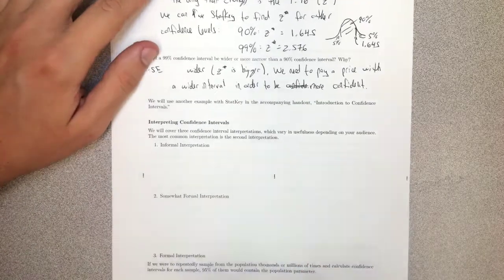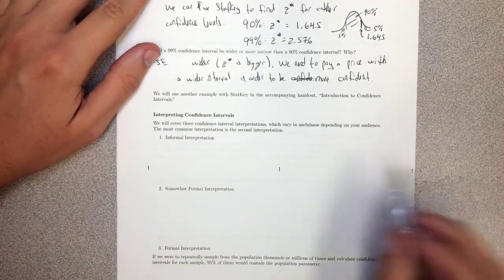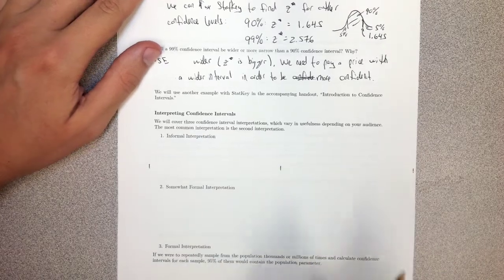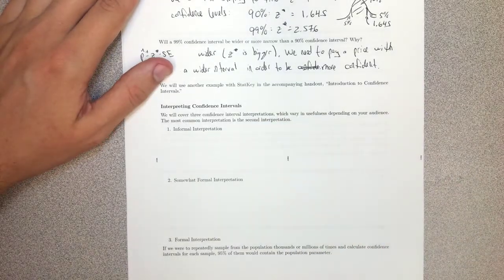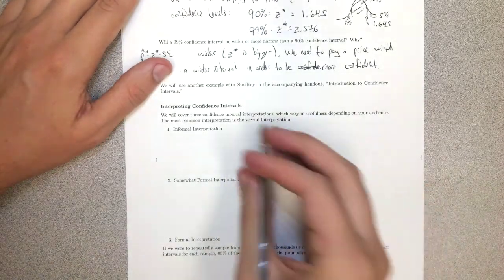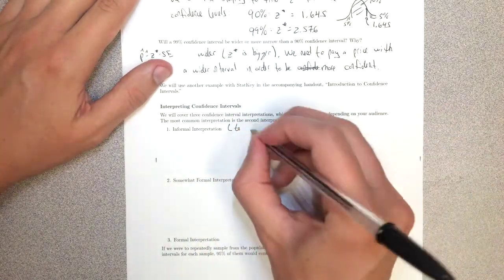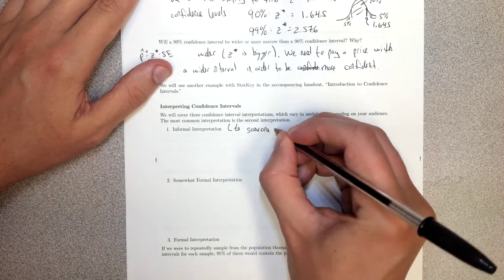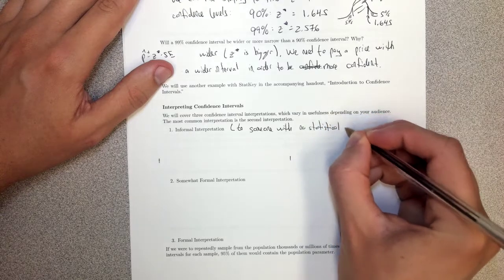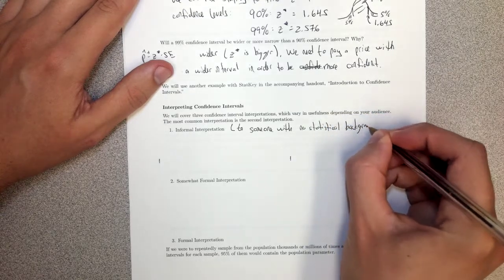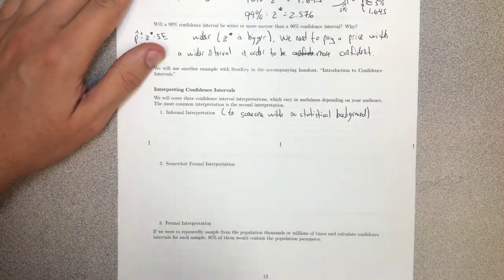Okay, so we'll also talk about confidence interval interpretation. We're going to cover three different interpretations. The first we've already talked about when we first introduced confidence intervals. This is an informal interpretation, a way you would interpret a confidence interval to someone with no statistical background. They're not going to know what confidence means, and they're not going to be able to understand this repeated sampling distribution idea.